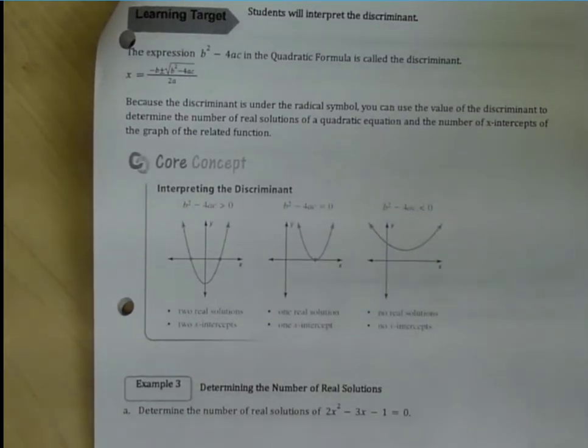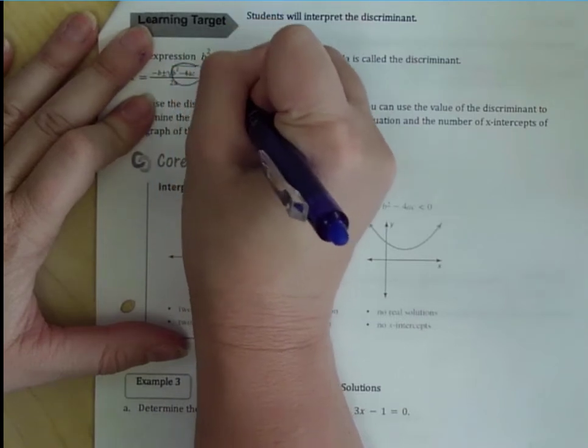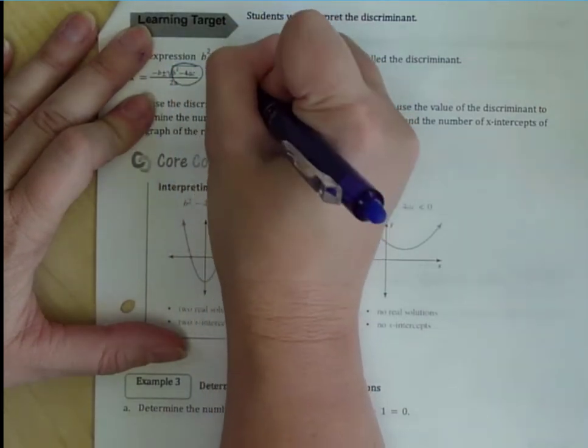Okay, what we're going to take a look at next is interpreting the discriminant. And the discriminant is just this inside part right here. So this part is our discriminant.